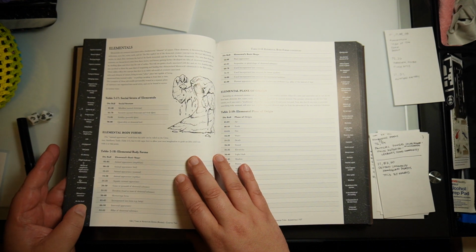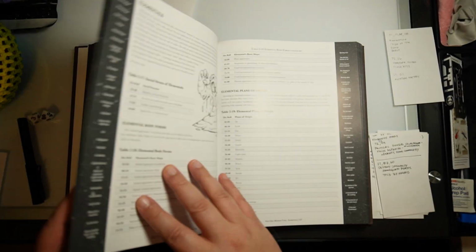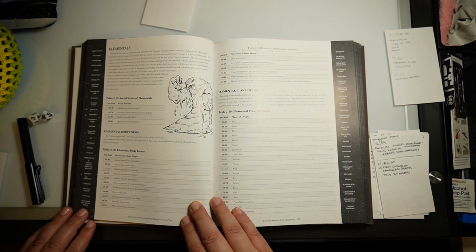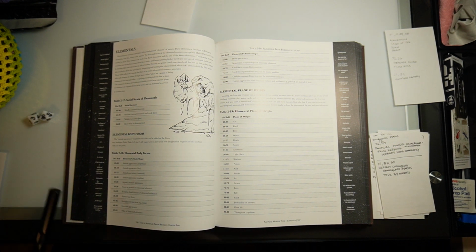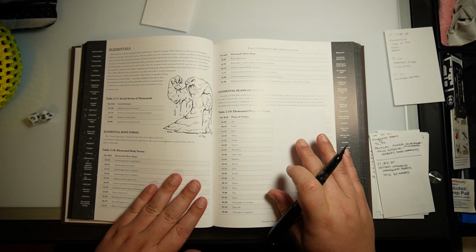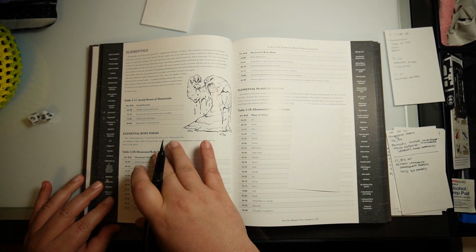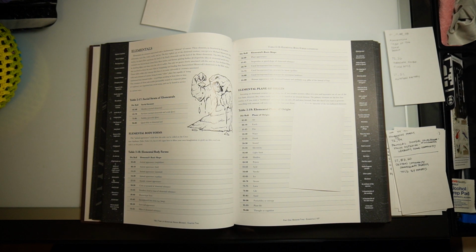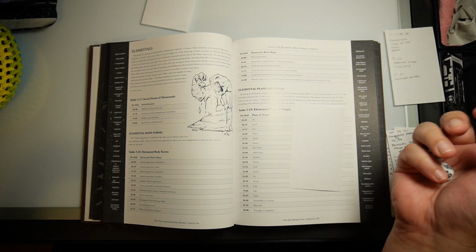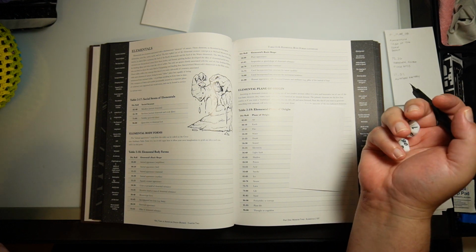Okay, so we have elementals here, starting on page 106. And social stratum. This is kind of interesting. They break up elementals into different social levels, from mindless, a normal elemental, to quasi-deity or elemental lord. So we're going to roll and see.